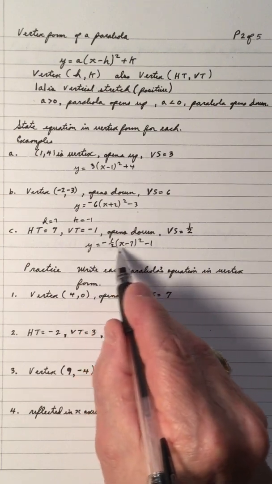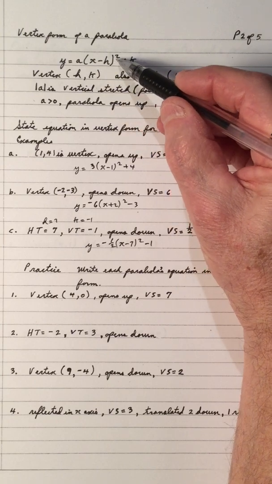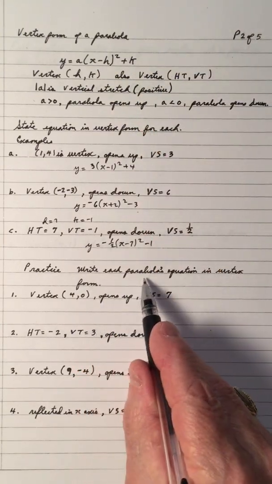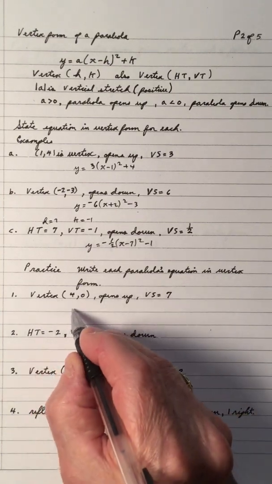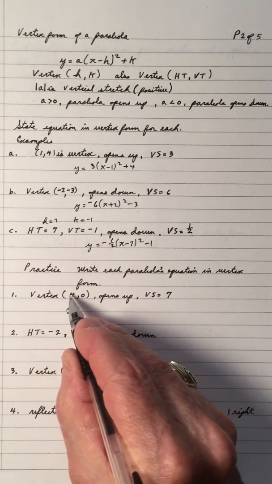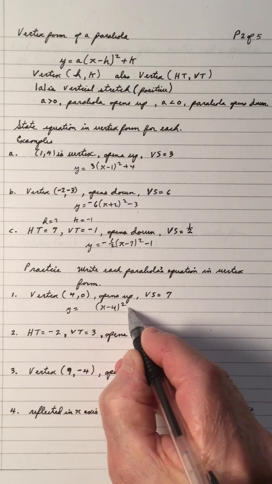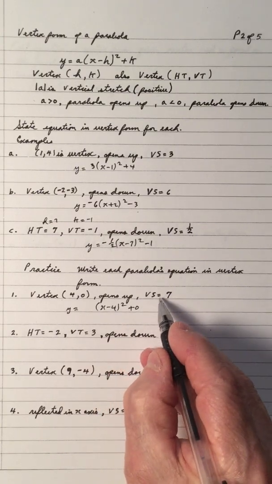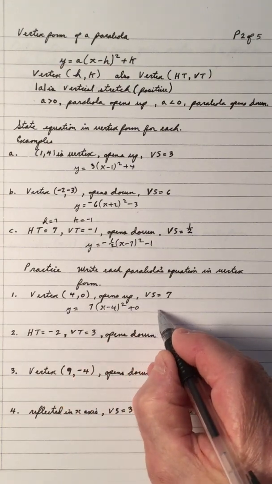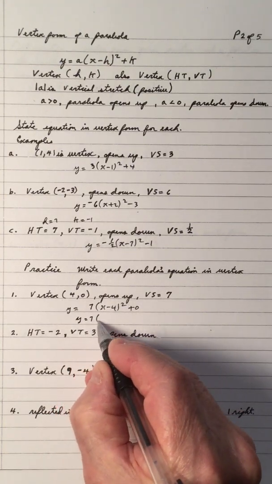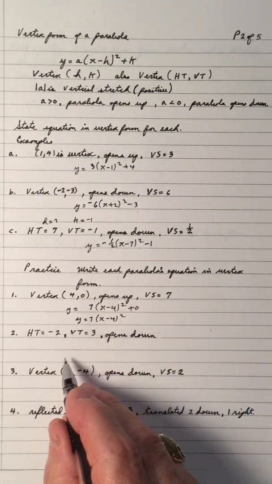That's the vertex form. Again, y equals a outside of x minus h all squared plus k. Write the parabola equation in the vertex form for each of these. The vertex is 4 comma 0, so that's x minus 4 squared plus 0. The vertical stretch is 7, so the a is 7. Opens up means a positive, and the equation can be simplified to 7 times x minus 4 squared. You don't have to put in the plus 0.